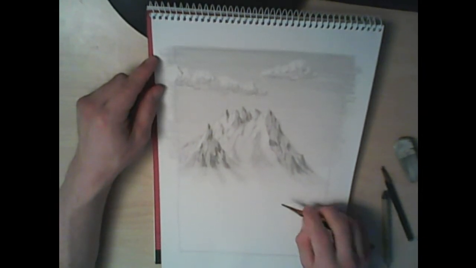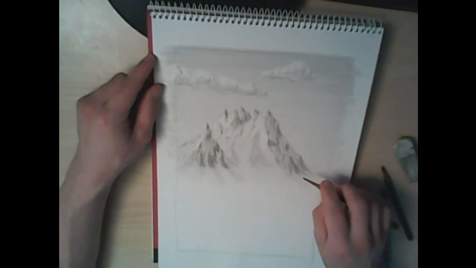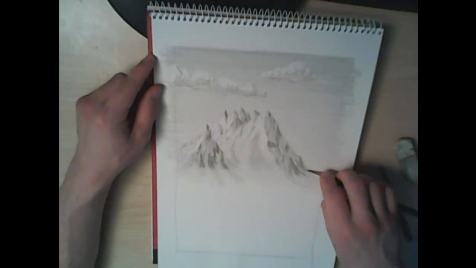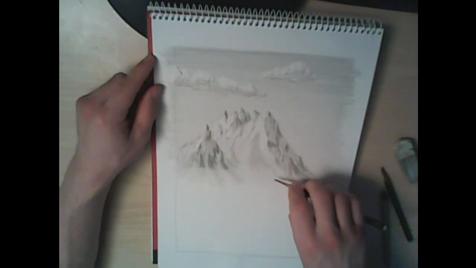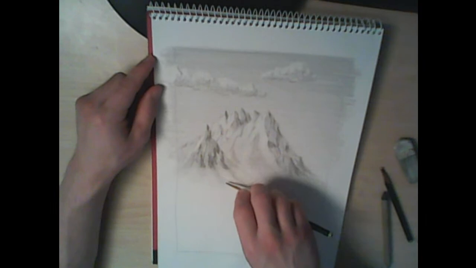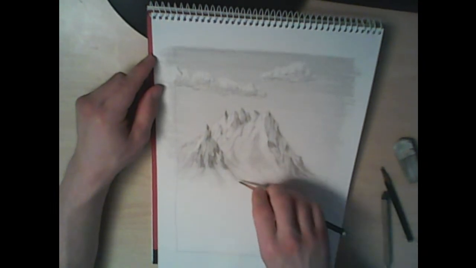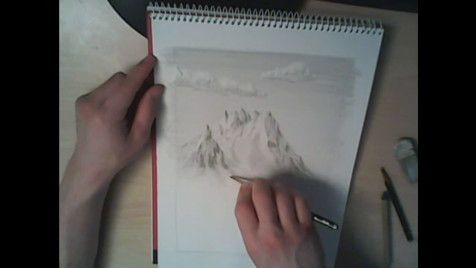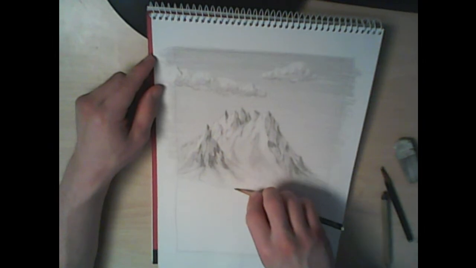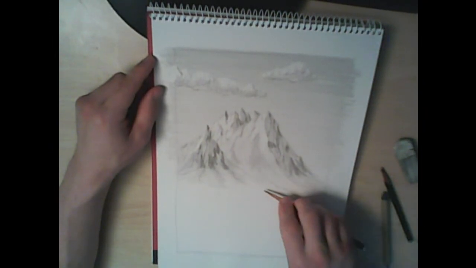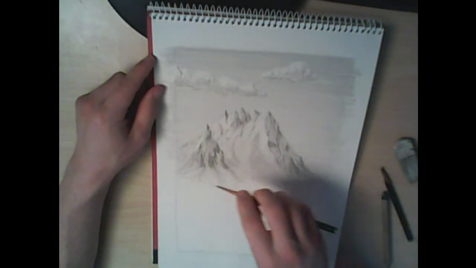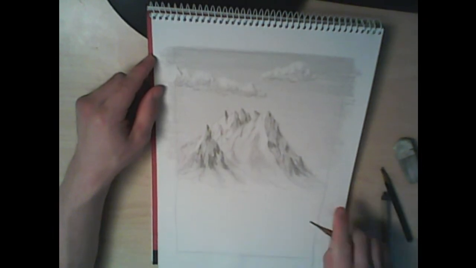Next up is going to be some hills at the feet of the mountains. So I just draw in some lines coming down from those mountains, following their shape. Some bifurcations in there. Something going left, something going right. Okay.